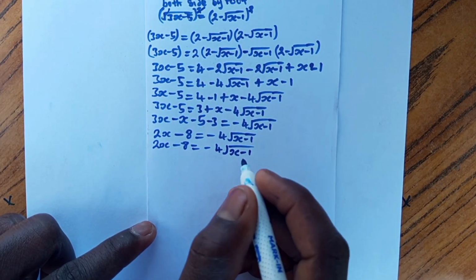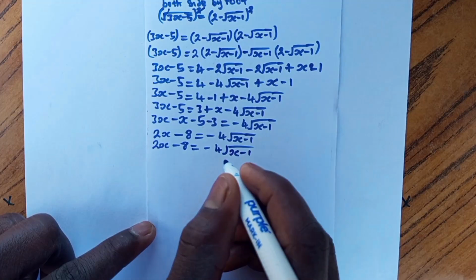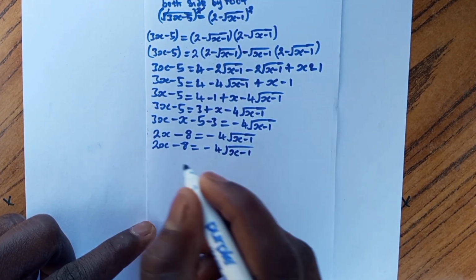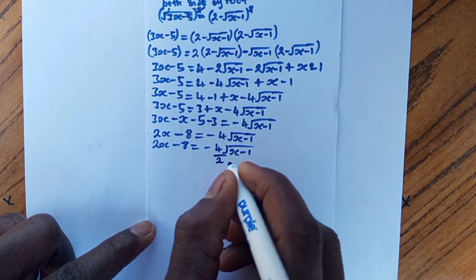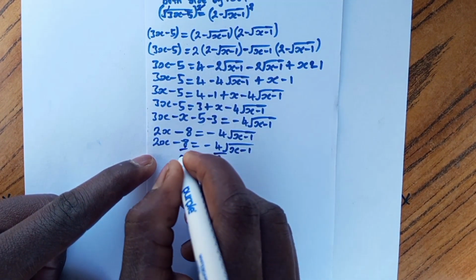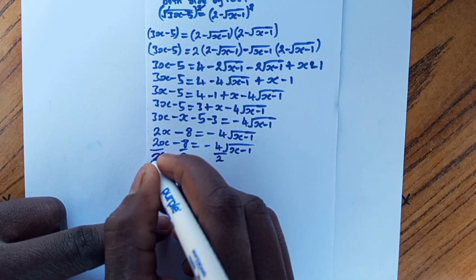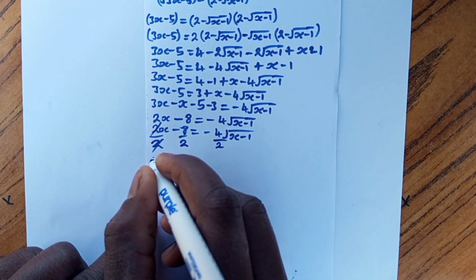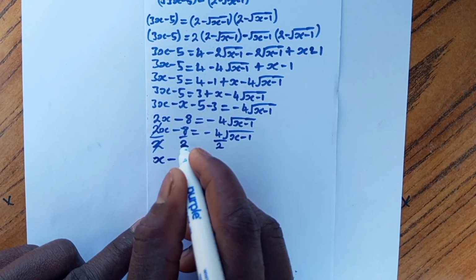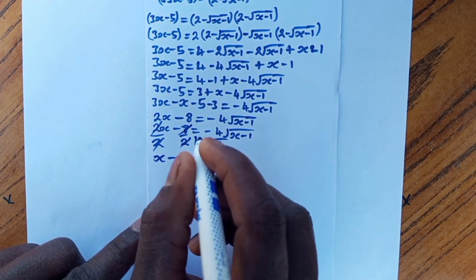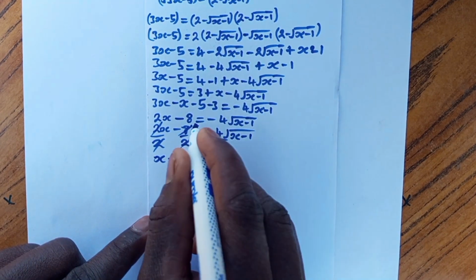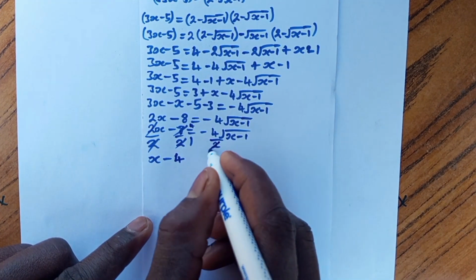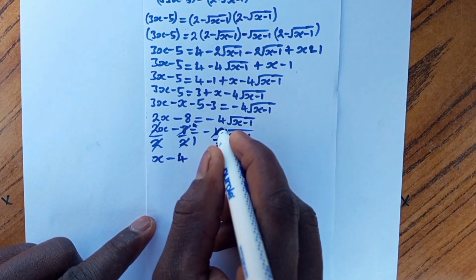What you are going to do here, we are going to divide both sides by 2, because 2 can enter into 4, 2 can enter into 8, and 2 can enter into itself. Divide both sides by 2. 2 and 2 cancel. So we have x minus, 2 into itself 1 times, into 8 is 4 times. 1 can enter into 4, how many? 4 times.